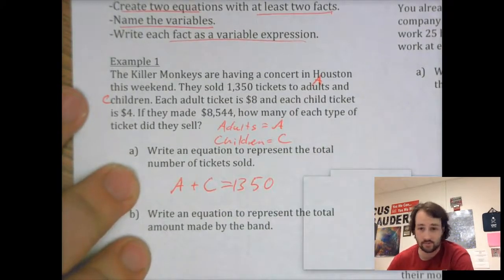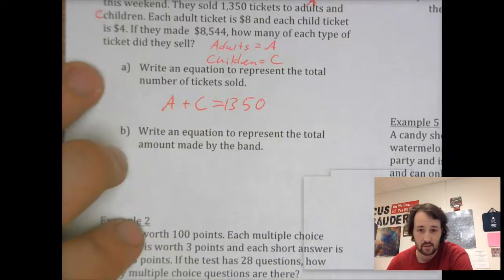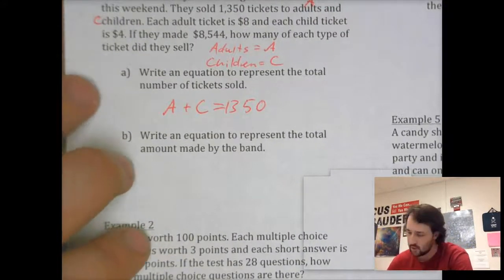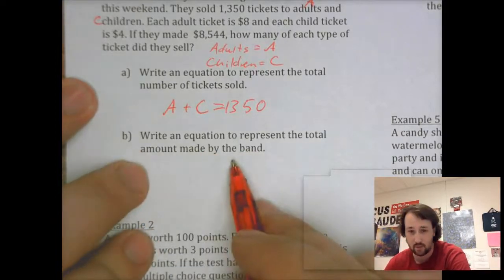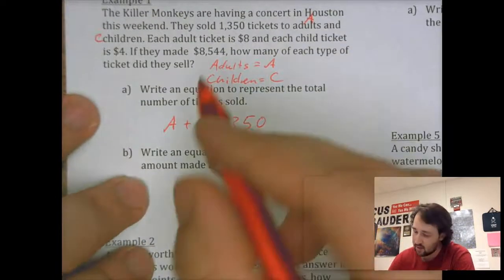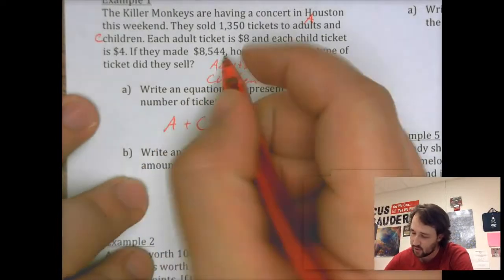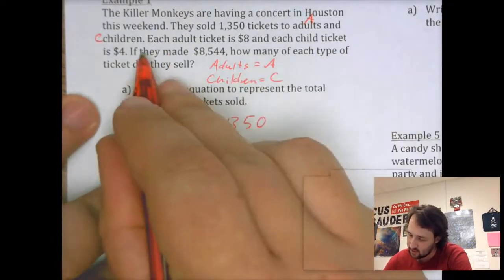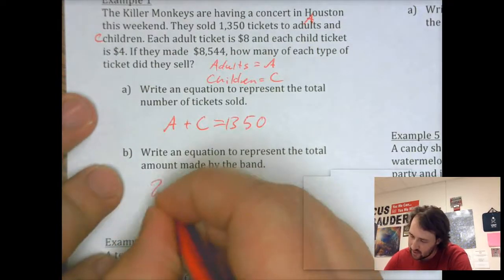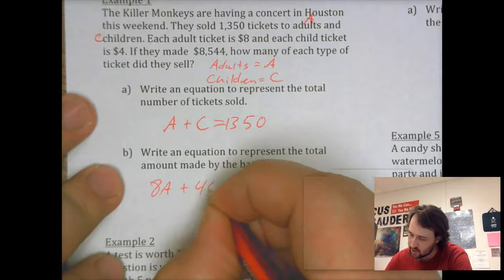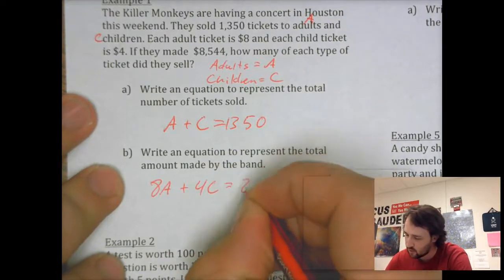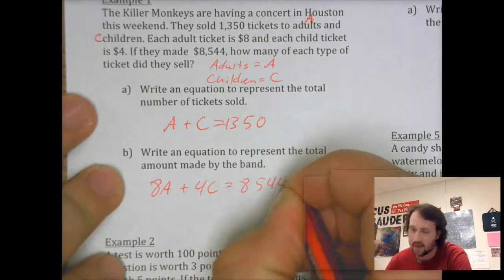Okay, there's your first equation. Then the other equation: write an equation to represent the total amount made by the band. They made $8,544, and each adult ticket was $8, so 8 times the number of adult tickets plus 4 times the number of child tickets should be a total of $8,544.